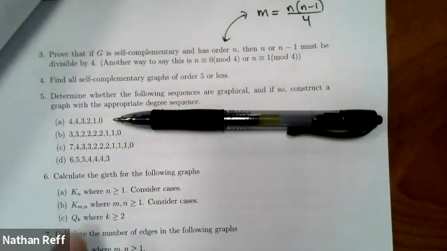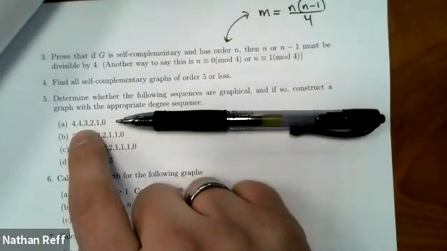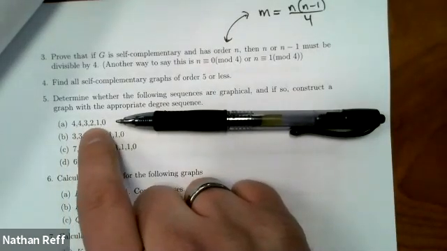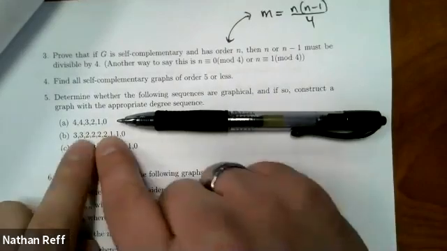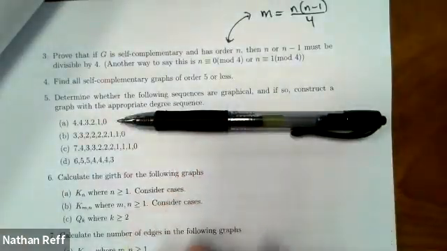Another thing some of you did was look at how many odd degree vertices you have, and there's a result that says the number of odd degree vertices should always be even. So if you had an odd number of odd vertices, that's also impossible, right? It's not always going to help you, though.